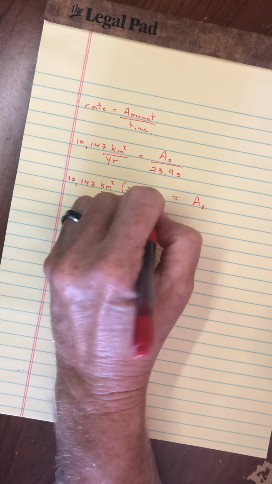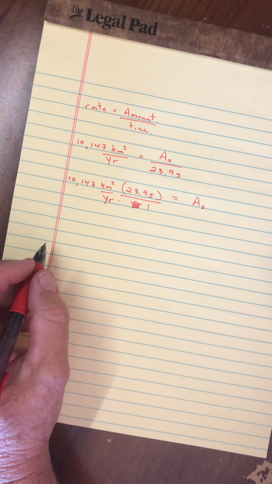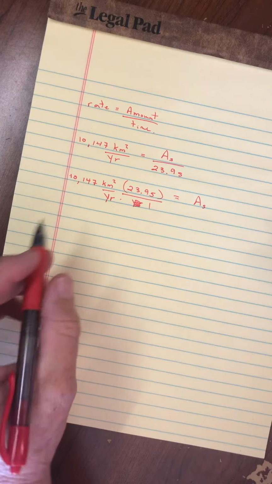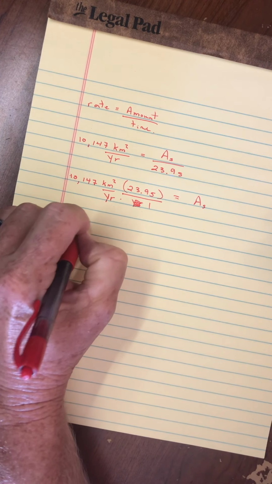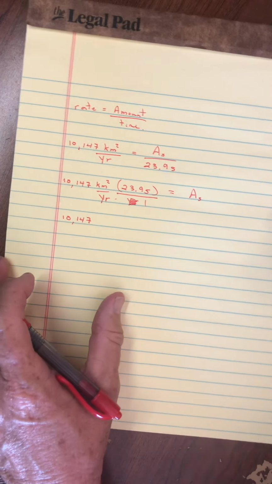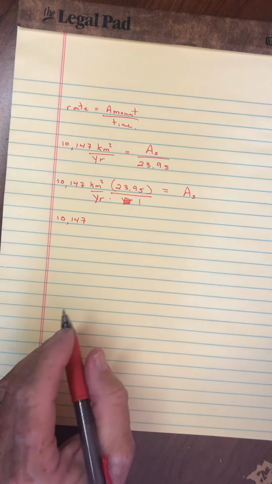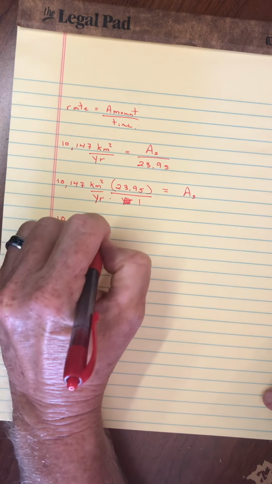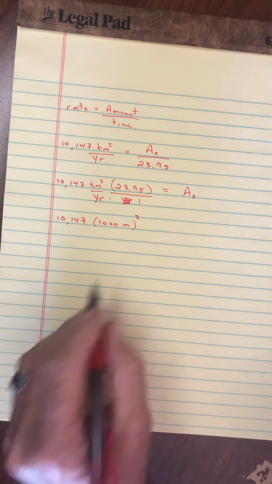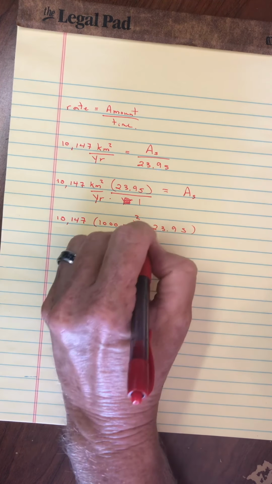Obviously, the units of seconds need to cancel off with the units of years to do my unit conversion. So why don't I do my unit conversion? I'm kind of debating how to do it. Should I do a multiply by 1 or direct substitution? Well, if you hung with me this long in the video, why don't I do direct substitution? So direct substitution, I would put here 1,000 meters and square it. I would leave this alone at 23.9 seconds.